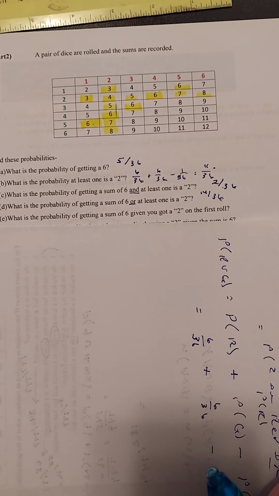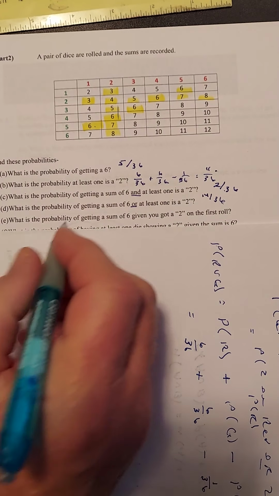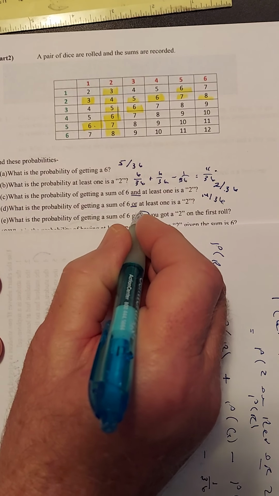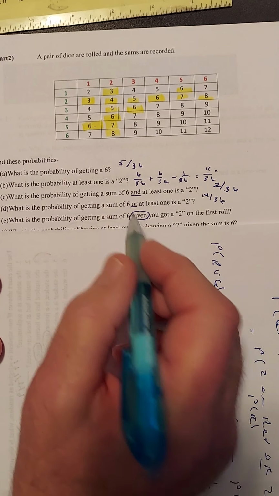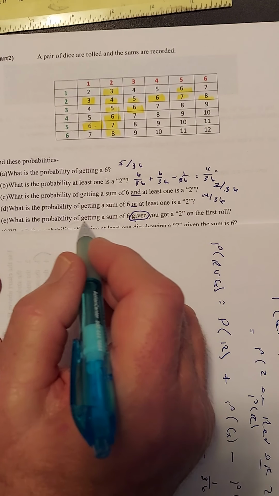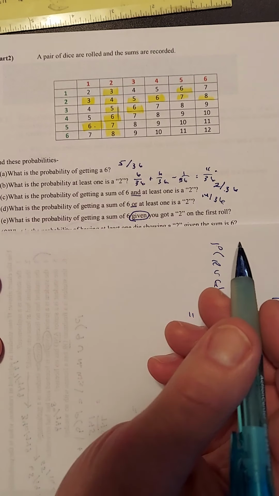Okay. Now, C. I see this word right here, and you start looking for those special words. And is special, or is special, and now you got given. This says, what's the probability of getting a sum of 6, given you got a 2 on the first roll?